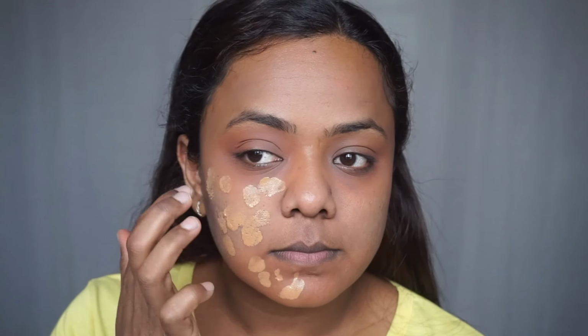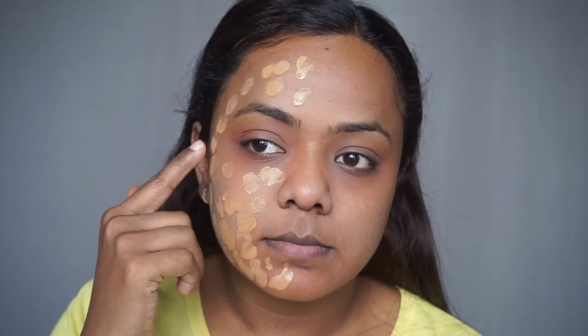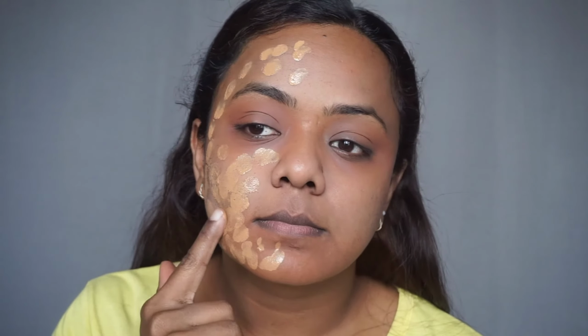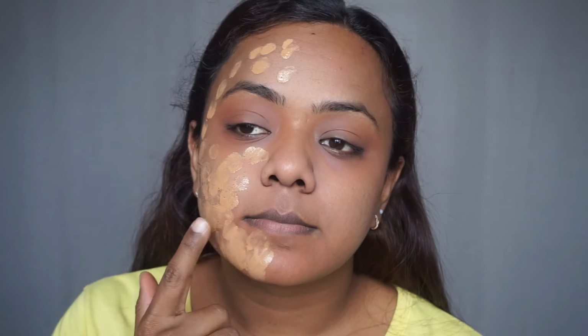After applying the orange corrector to all the areas where I have the dark circles and hyperpigmentation, I'll be using a full coverage foundation over that. Here I am not going to use any concealer to conceal the orange corrector. I'll just directly use the full coverage foundation to conceal the orange corrector and also on half of my face.